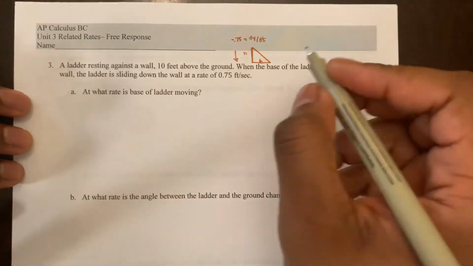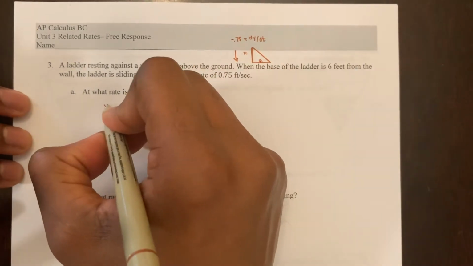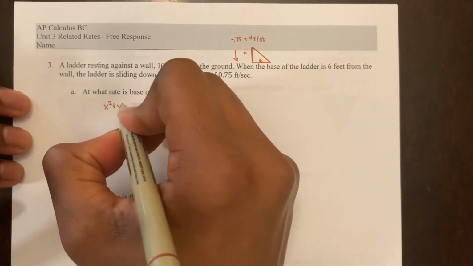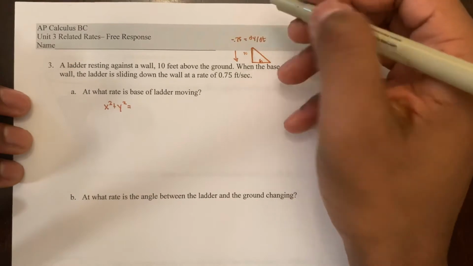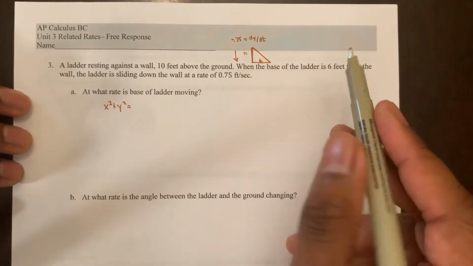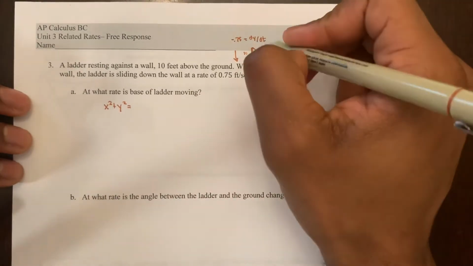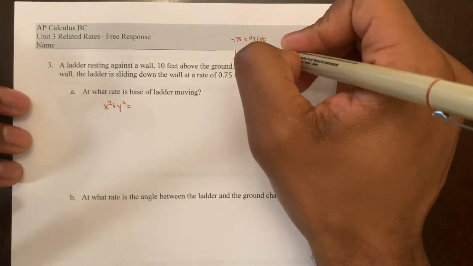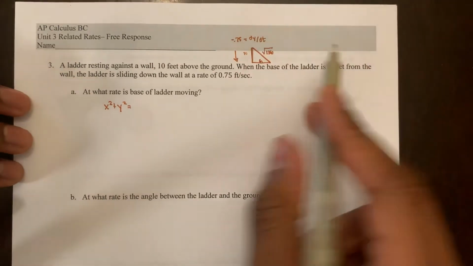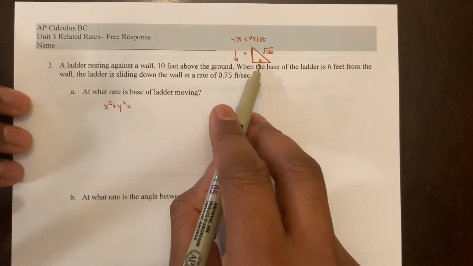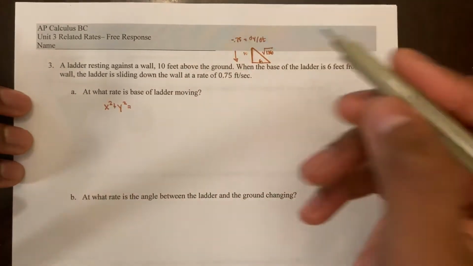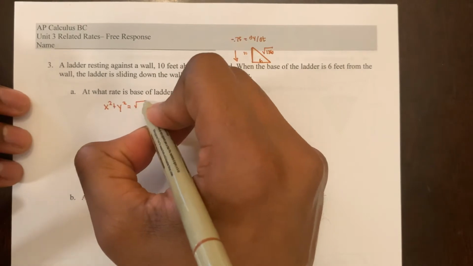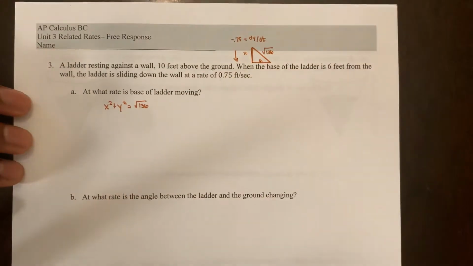We would have x squared plus y squared is equal to... I actually didn't give you the length of the ladder. We can find this quickly. It is the square root of 136 because 10 squared plus 6 squared equals hypotenuse squared. So x squared plus y squared equals the square root of 136.